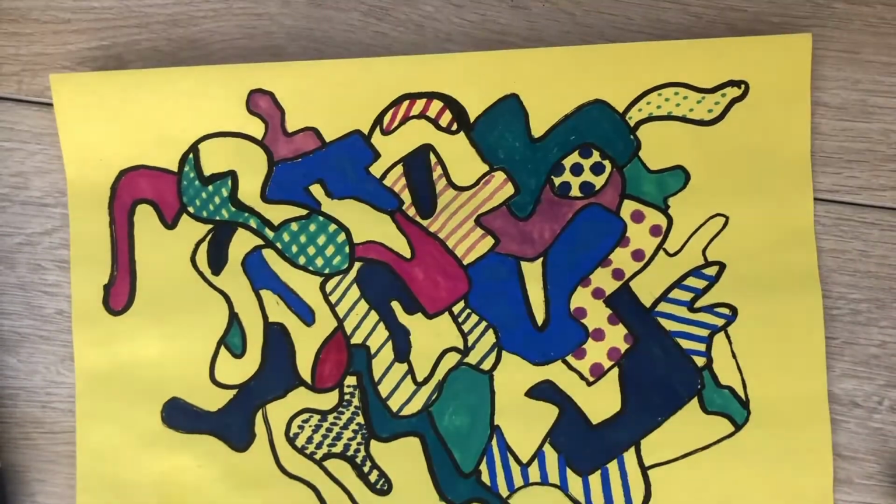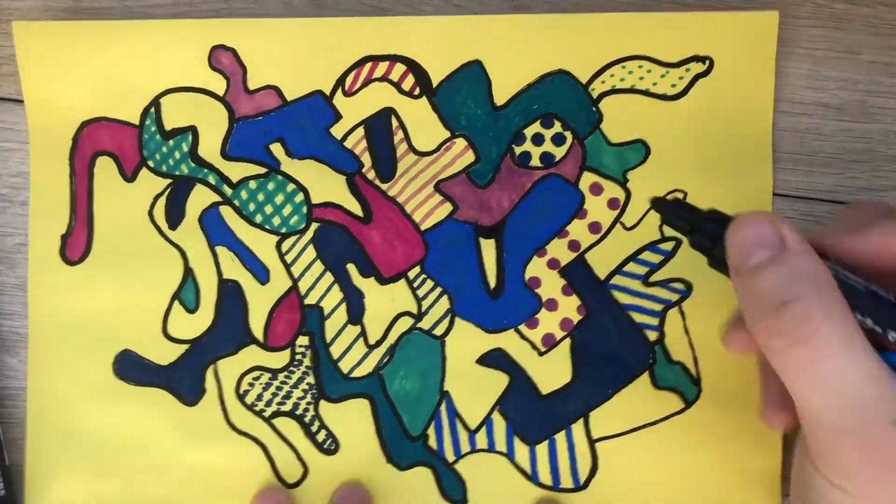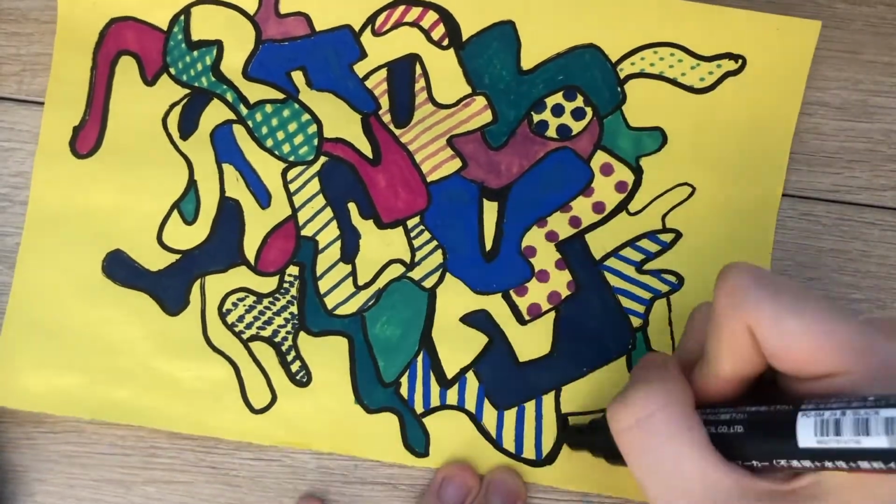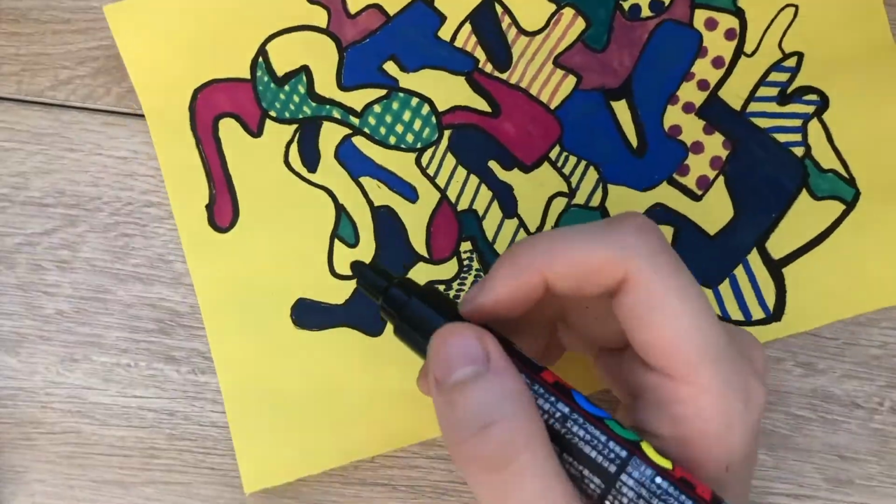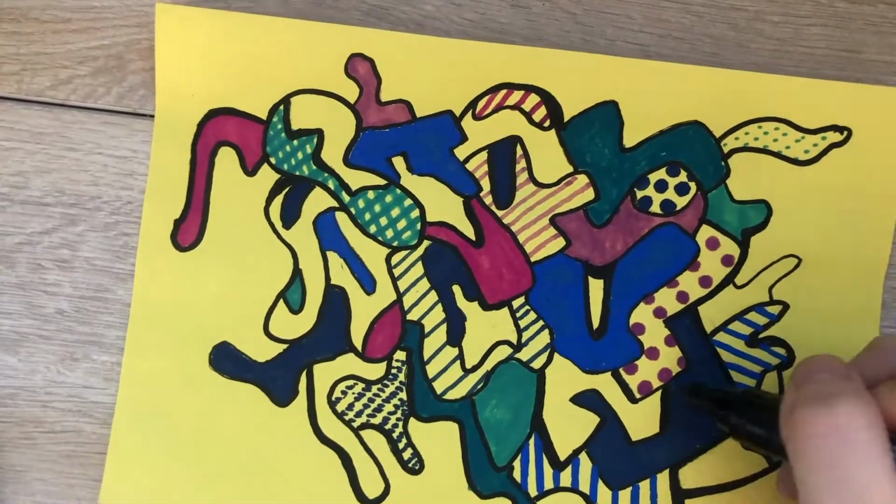After filling them in, I will use a black marker again to draw bolder outlines and create forms. It will help us to add some depth and shadows.